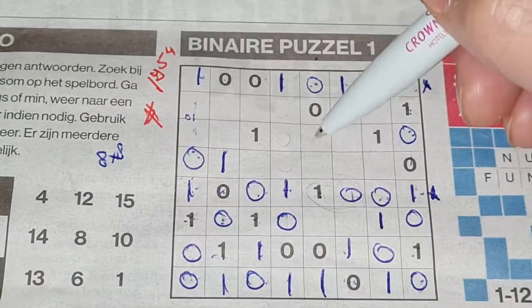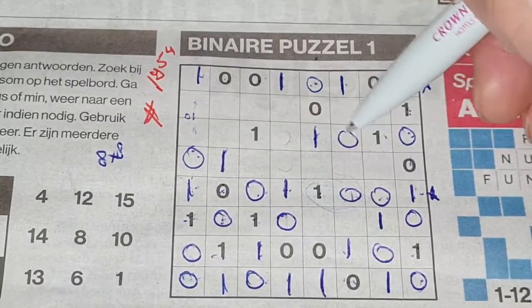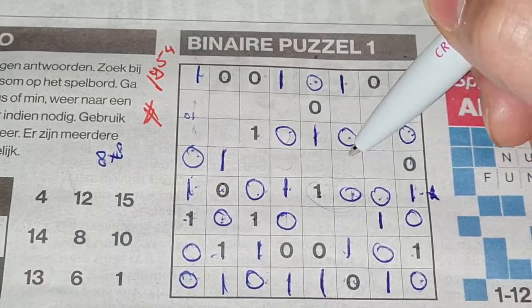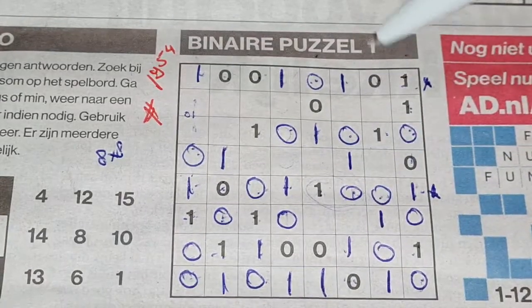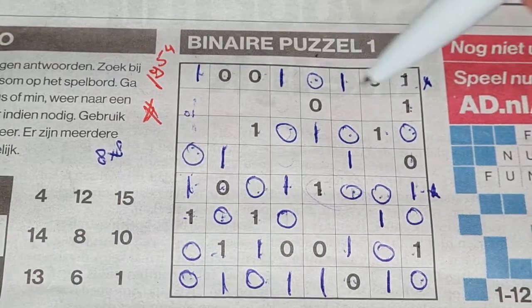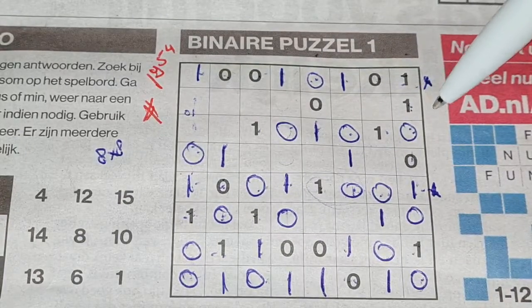Double O, here 1, there 1. Between 2 1's comes an O. Between 2 1's comes an O. Between 2 O's comes an 1. Then need to compare again.